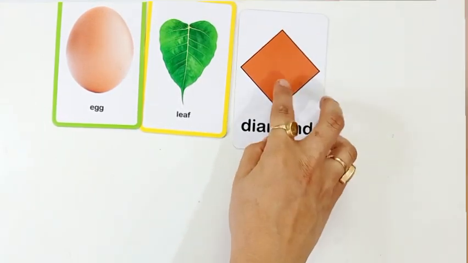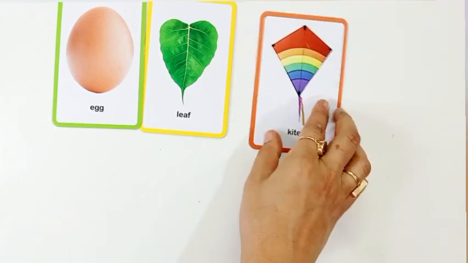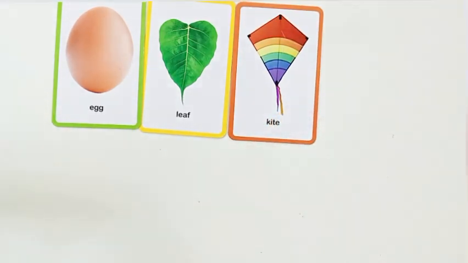This is diamond. This is diamond shape. And the shape of the kite is diamond shape.